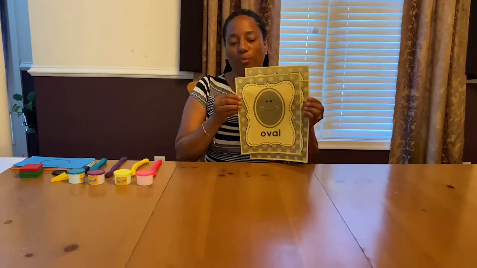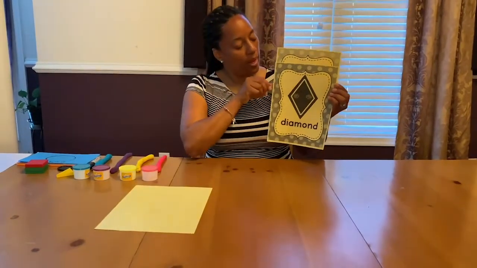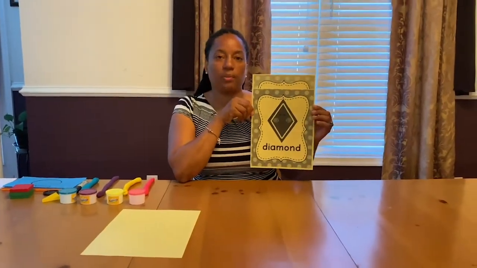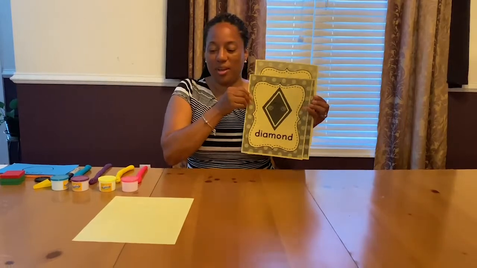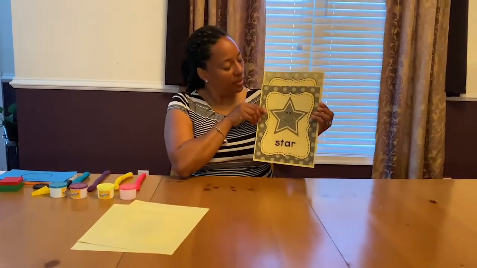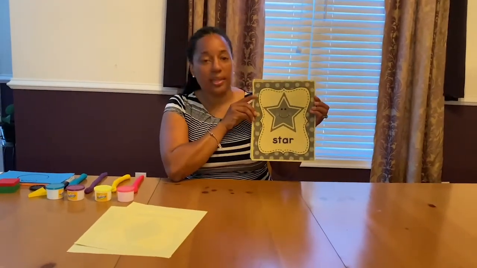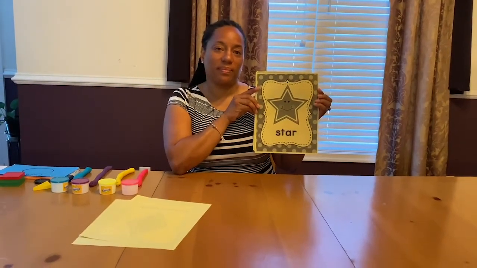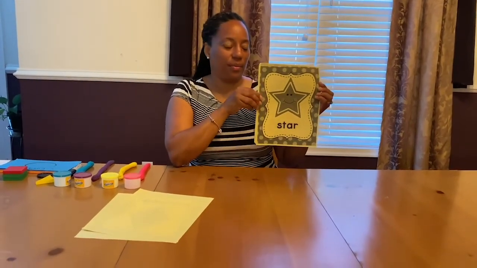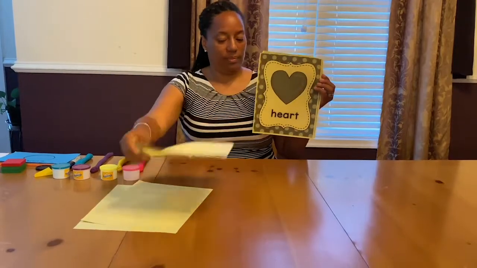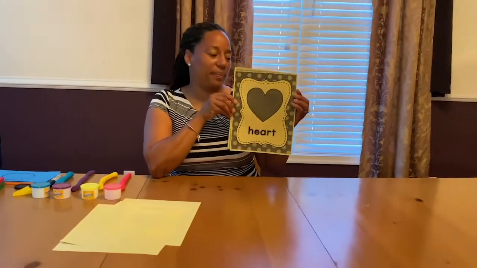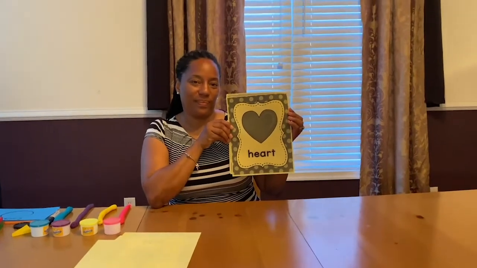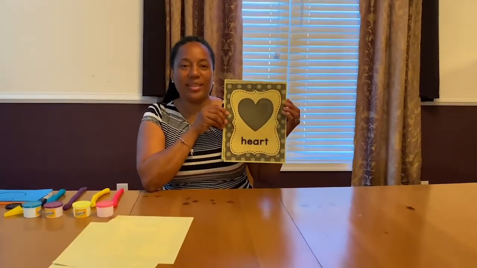What shape do you think this is? This is an oval. We have another shape here. What shape do you think this is? Did you say diamond? Great job. What shape do you think this is? This is a star. What shape does this look like? You got it. It's a heart.